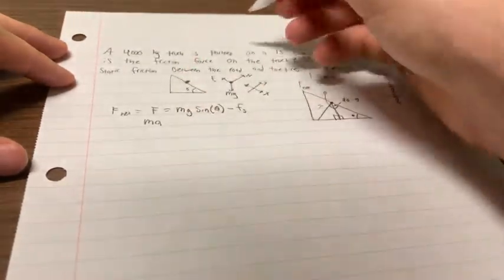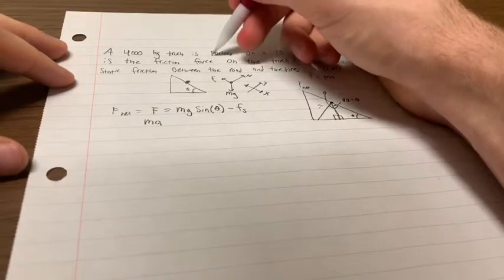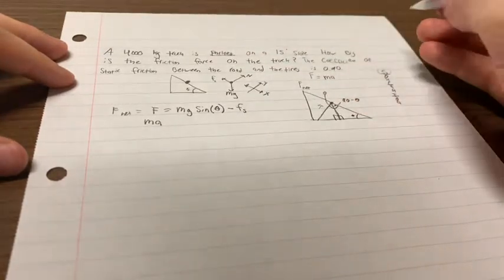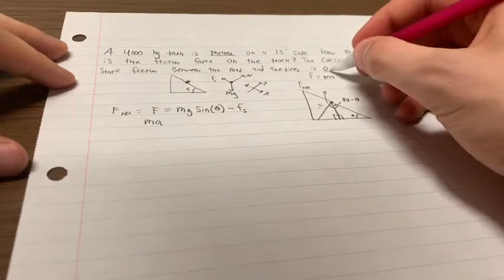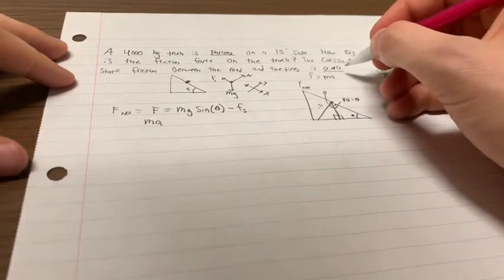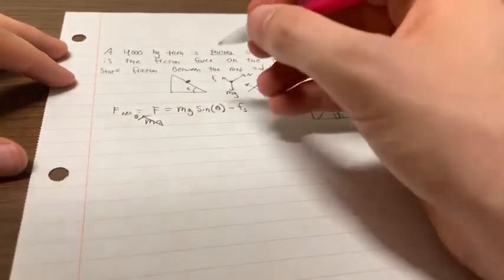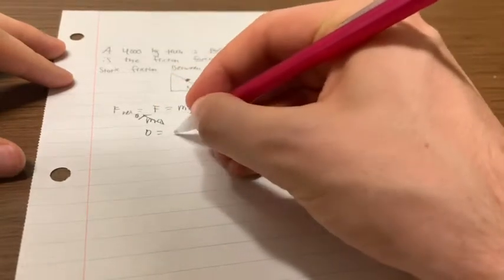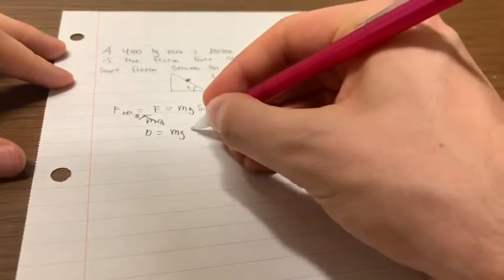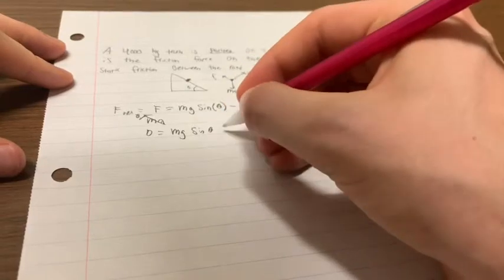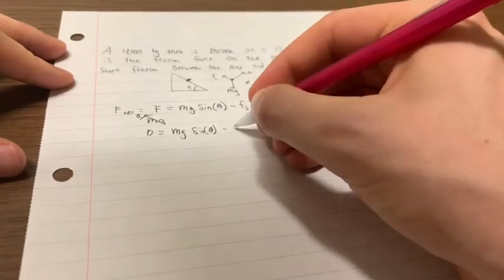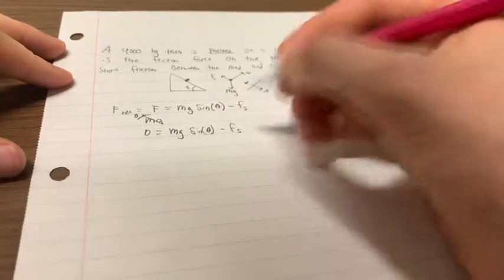But as you see, the problem says it's parked, and that the static coefficient is 0.90, meaning that the acceleration is 0 because it's not moving. So we can say that this is 0 equals mg sine theta minus static friction.